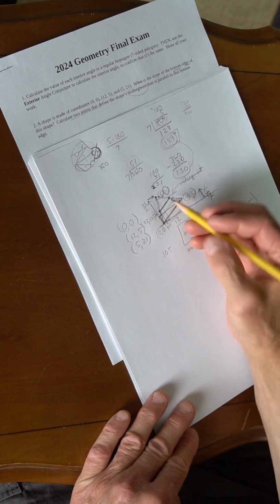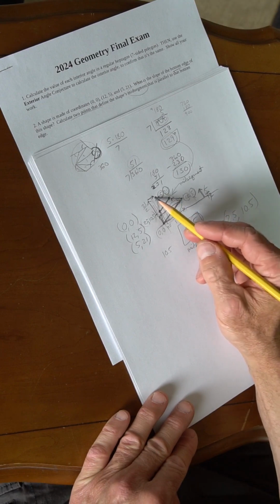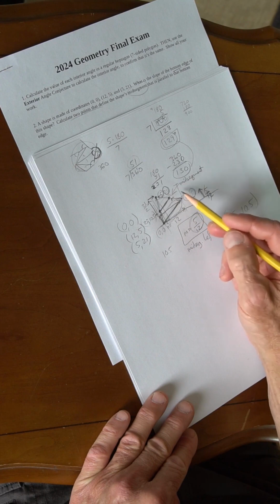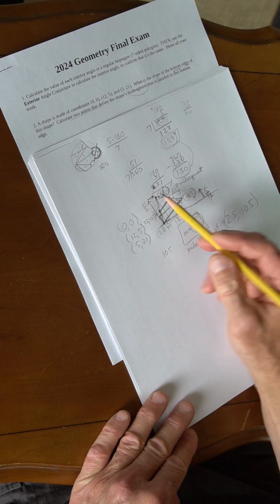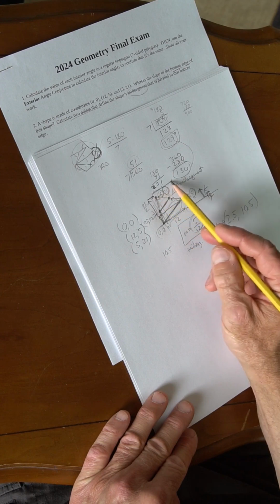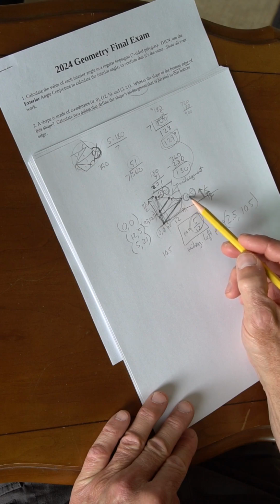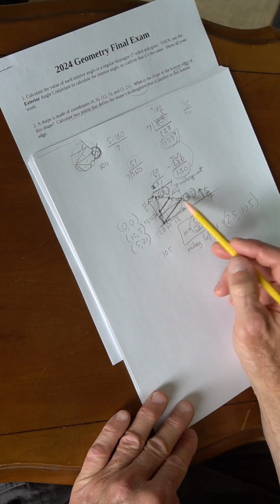This one right here is similarly going to be halfway between this point and this point, both vertically halfway between them and horizontally halfway between them. So horizontally halfway between them, we're going from 5 to 12. The difference between 5 and 12 is 7.